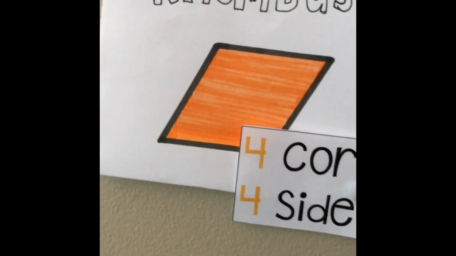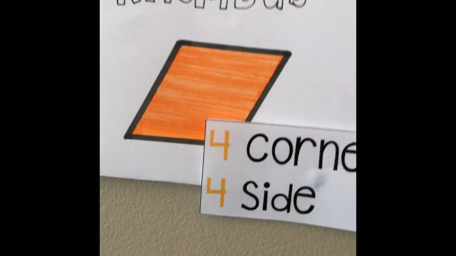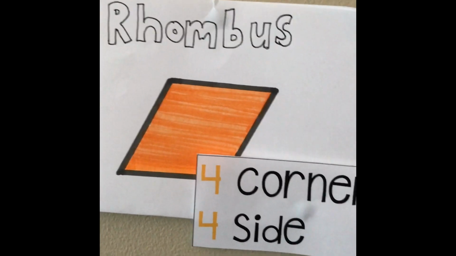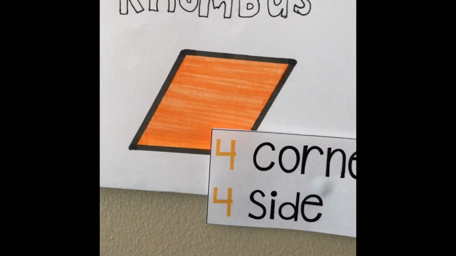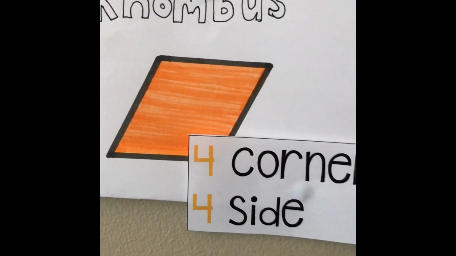The next shape has a funny name, and it's called a rhombus, and it's a shape that looks like a square, but it's kind of tilted to the side. So like a square, it has 4 corners and 4 sides.